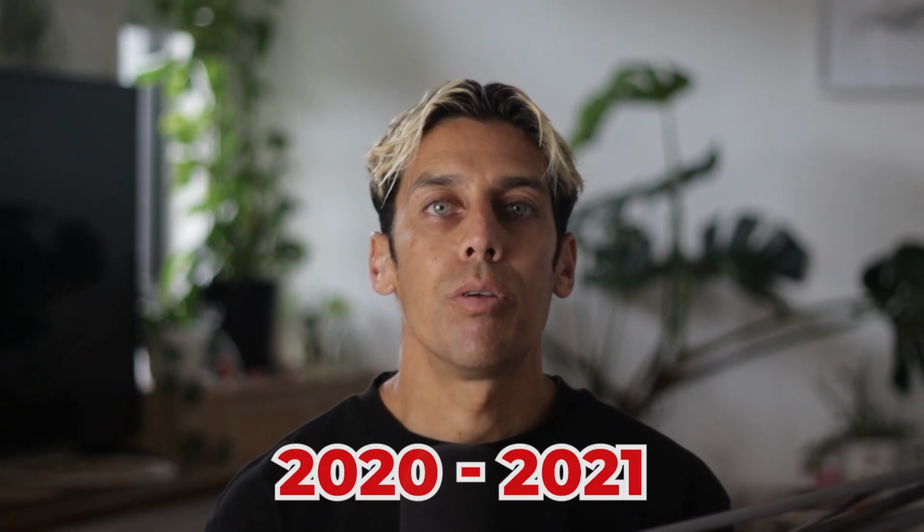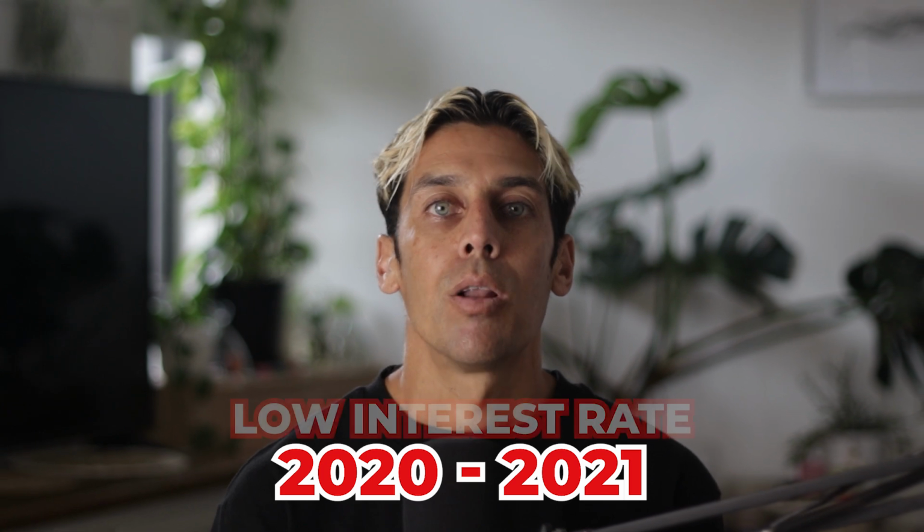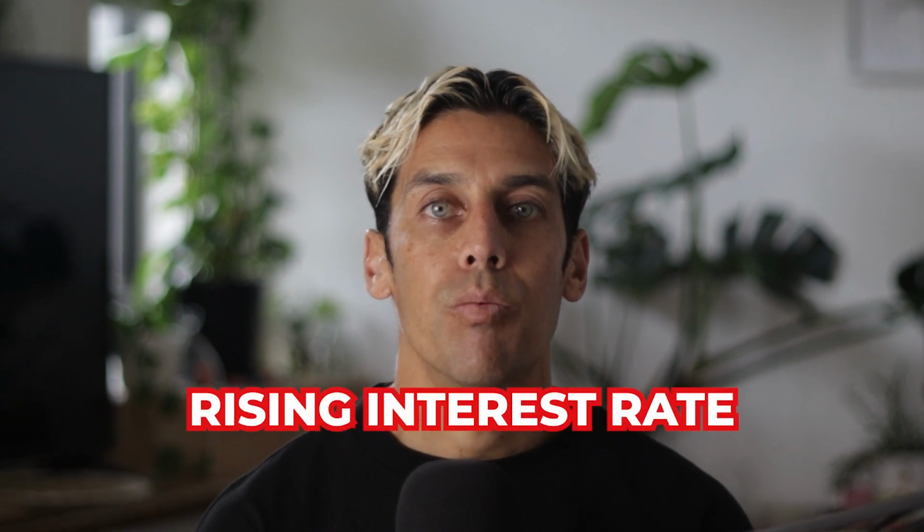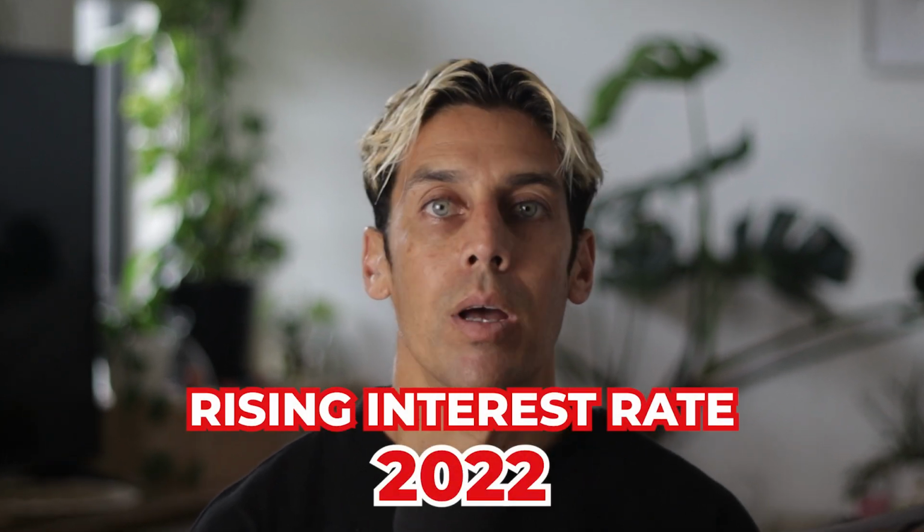Post-COVID boom in 2020 and 2021, low interest rates and increased demand for suburban properties led to a housing boom in the US. However, with rising interest rates in 2022, markets began to cool, illustrating how monetary policy impacts housing trends. In Australia, the 2000s boom and global financial crisis.